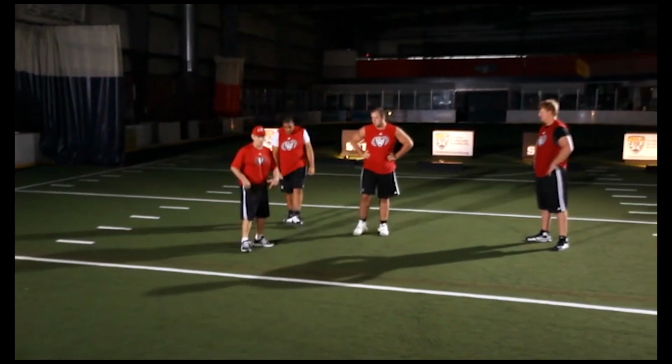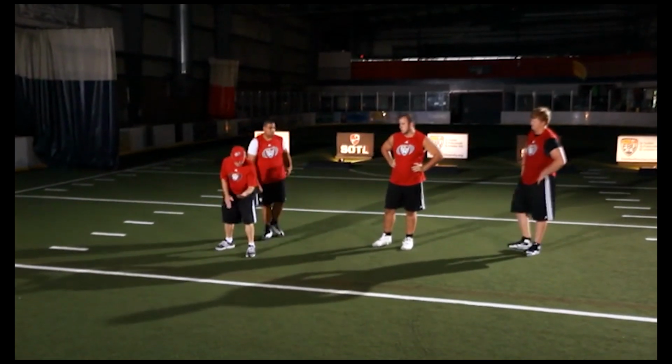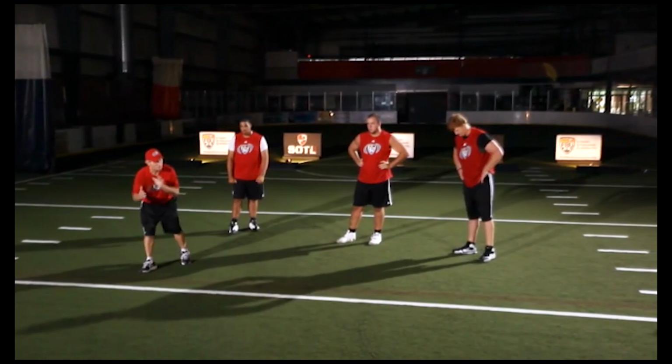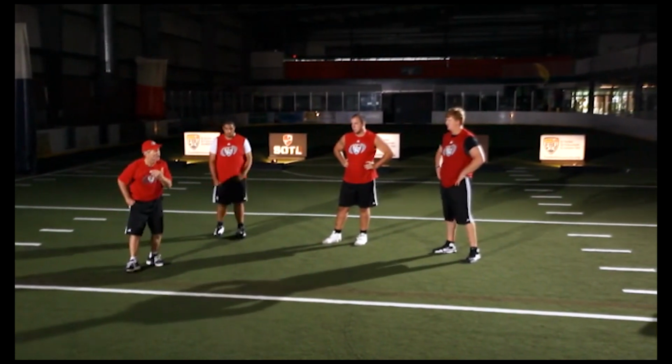All right, is there any questions about the outside foot? The inside foot is up, the outside foot is back. That's a little bit of a drill to keep our center of gravity and keep our leverage.